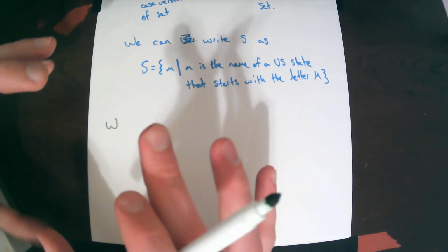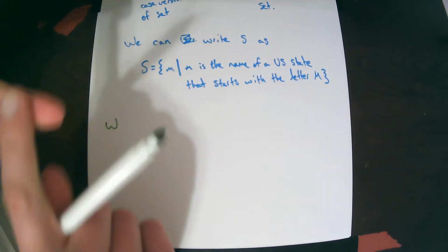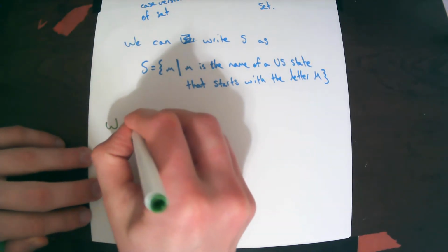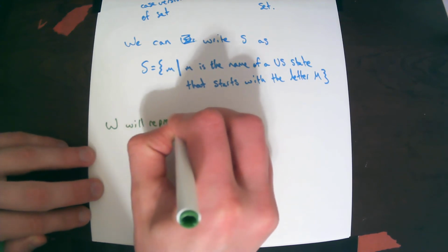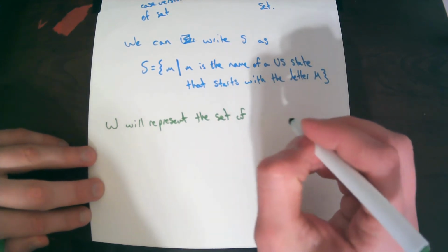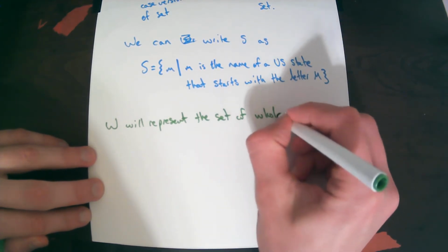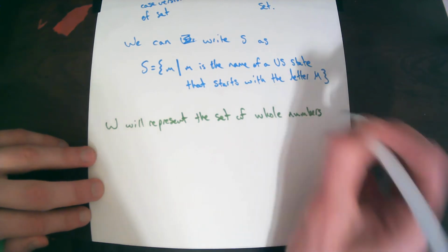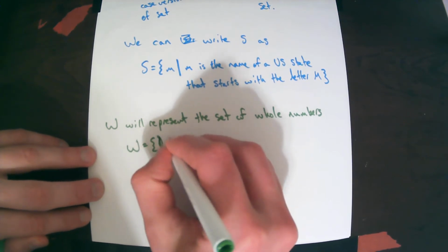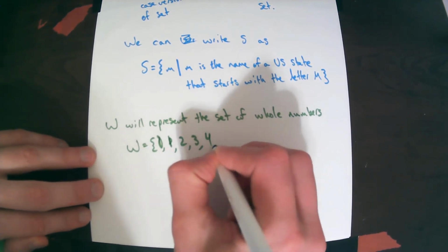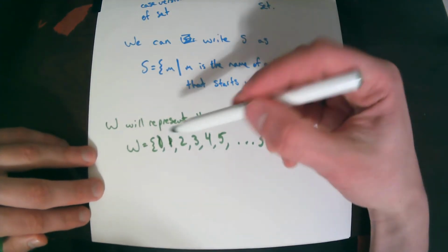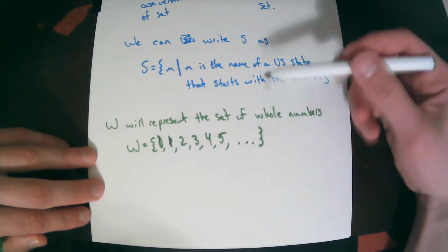So the real numbers are divided up into different sets: whole numbers, integers, rational numbers, and irrational numbers. W will represent the set of whole numbers. W is equal to a set of whole numbers, 0, 1, 2, 3, 4, 5, etc., off to infinity. That's 0 and they're all whole numbers, no fractional stuff.